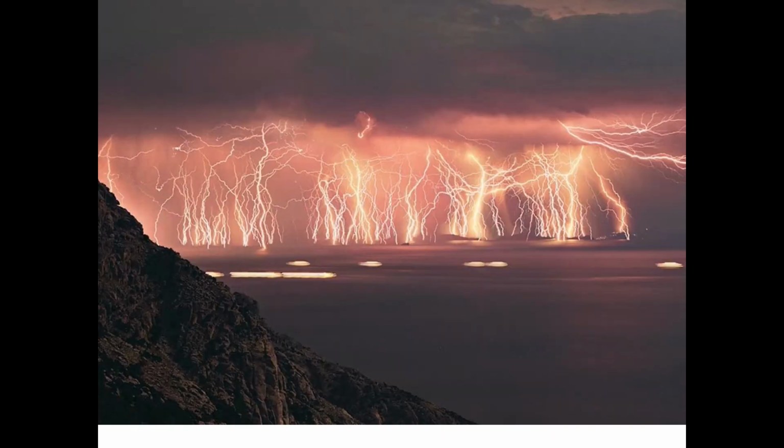I've included some videos of lightning, some slow motion shots of lightning. This is a lake in Venezuela that's one of the most lightning prone regions in the world. It's in Venezuela, so it's close to the equator, so you've got warm tropical air masses and updrafts.